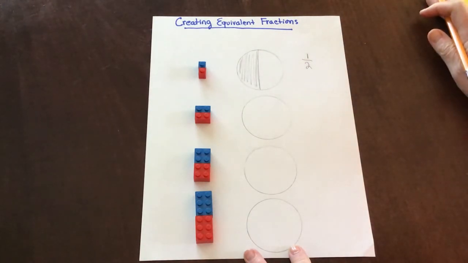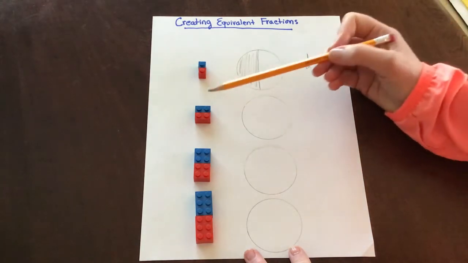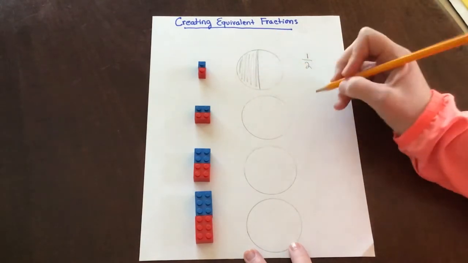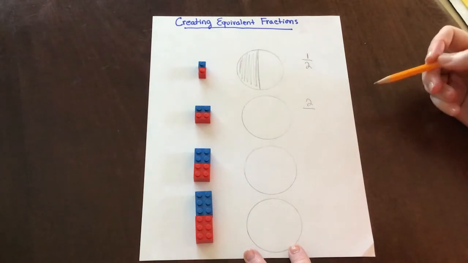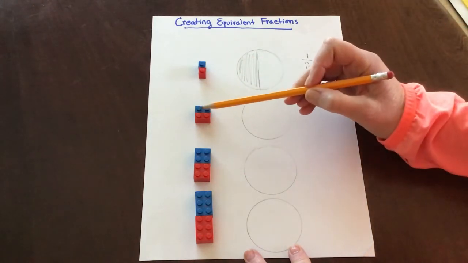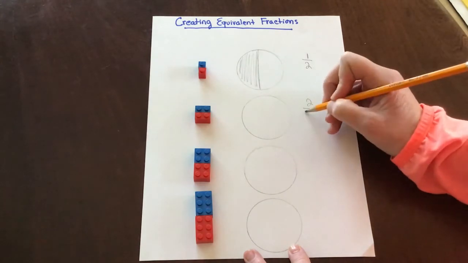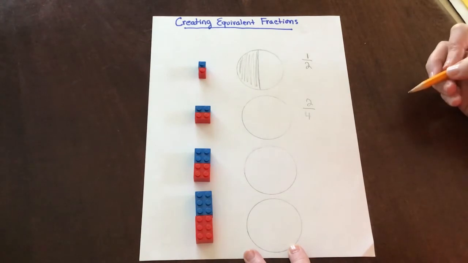So let's look at our next one. We're looking for our numerator, which is our blue color. So we have 2. So the numerator of the fraction would be 2, and the denominator would be all the pieces. So 1, 2, 3, 4. This would be 2/4. Well, let's look at that on a pie graph.